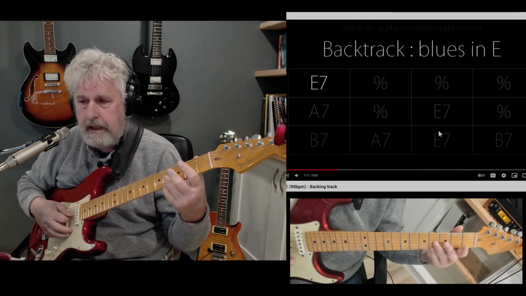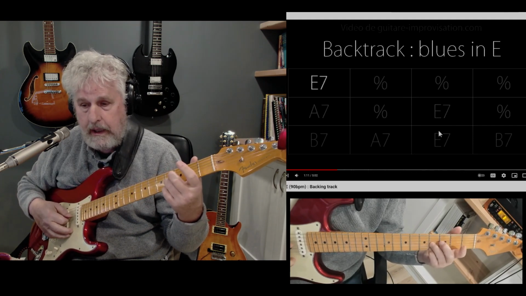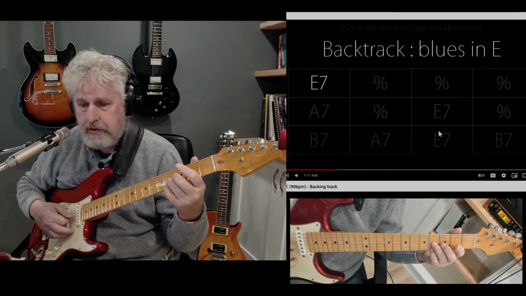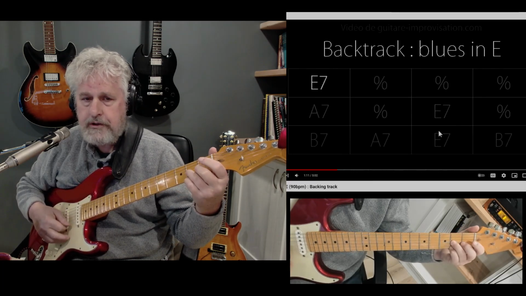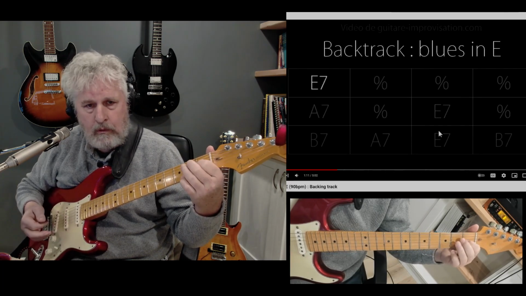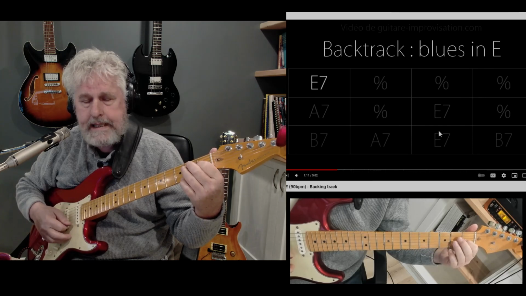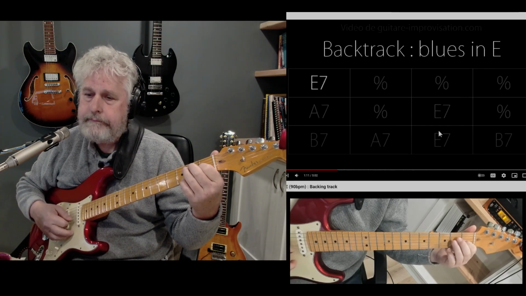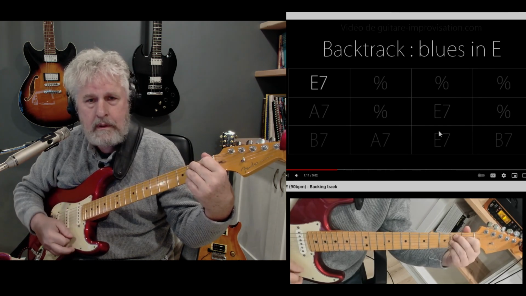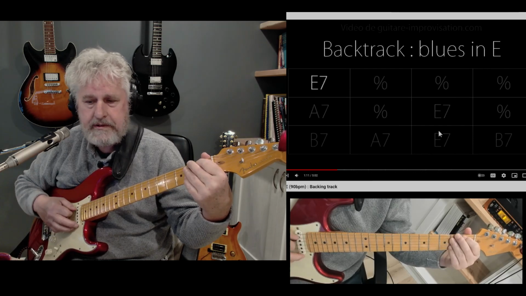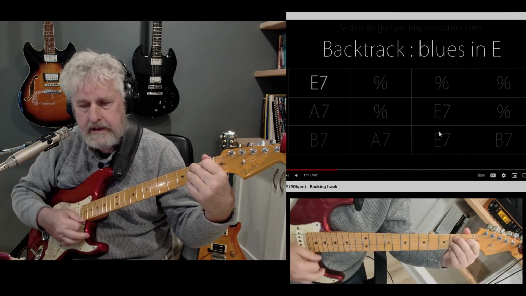I'll give you this line one more time, and you can learn this line because it's a really typical one and it works great. It's just moving down chromatically until you get to this little E major triad, and then works up to the B7 chord with that simple little bass line.